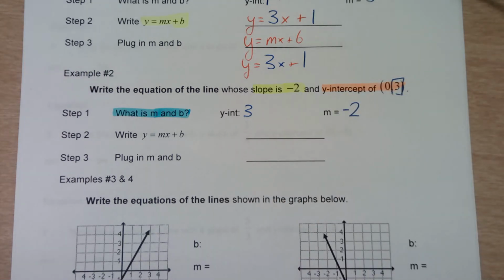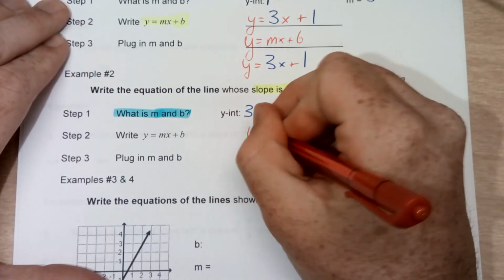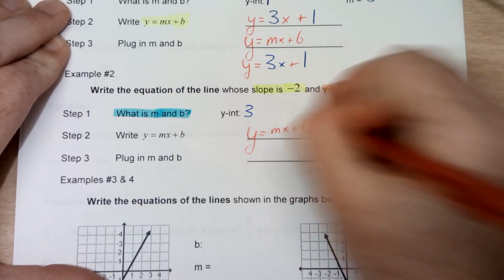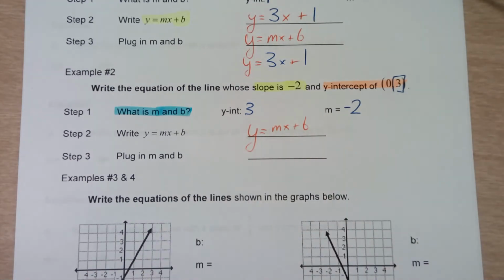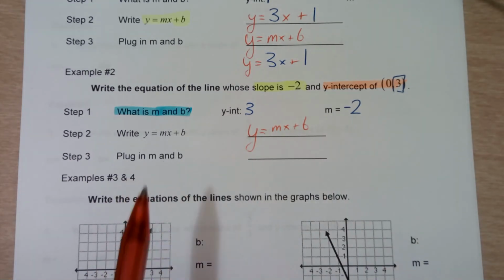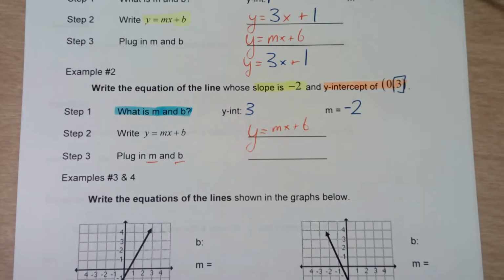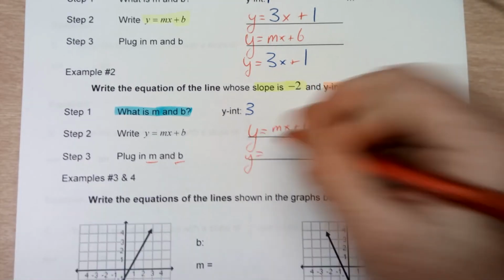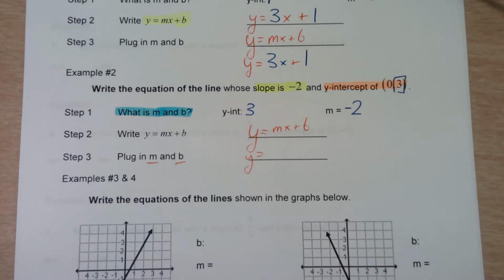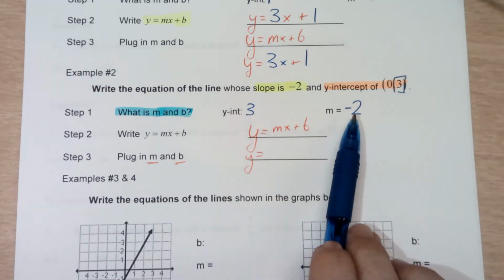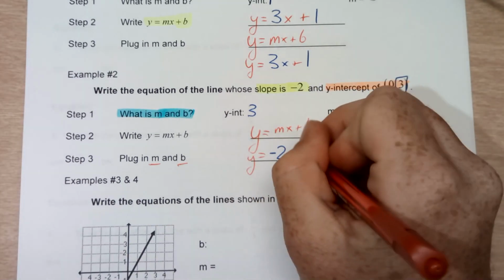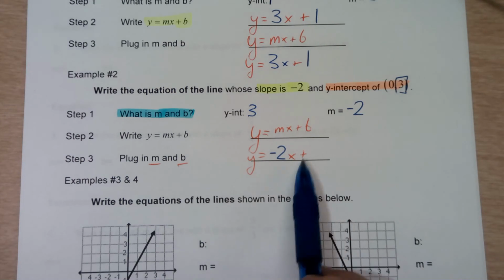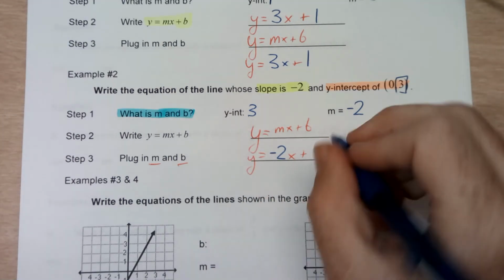So now my next step is to write out my formula, y equals mx plus b. I'm literally going to write out y equals mx plus b. May seem redundant, but it's good practice. I want you guys to memorize this formula, okay? Now I plug in my m and my b. So in red, I'm going to do y equals. Now comes my m. I already know what my m is. I have it written down. So I have -2. Then I leave x plus. And my b that I'm going to be plugging in is my y-intercept, which is 3.